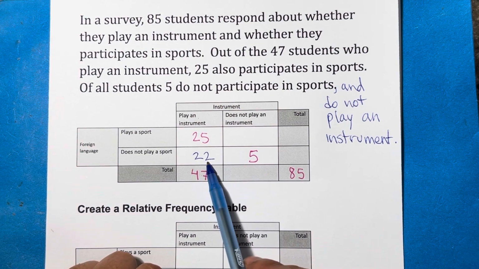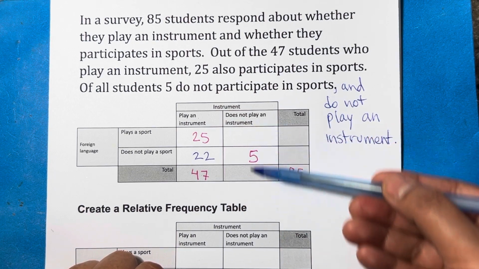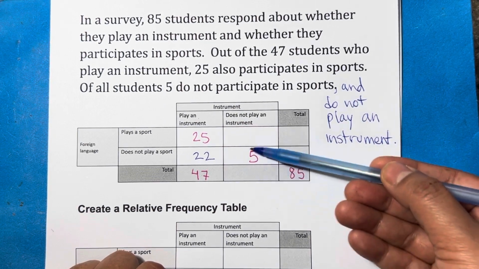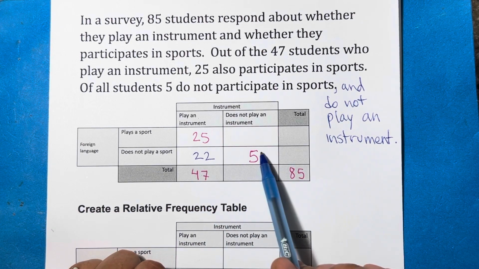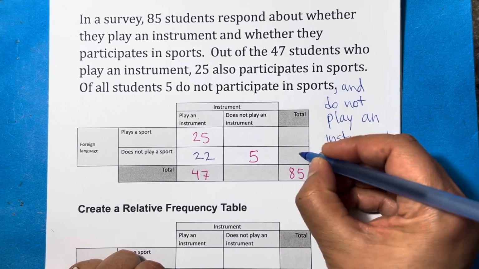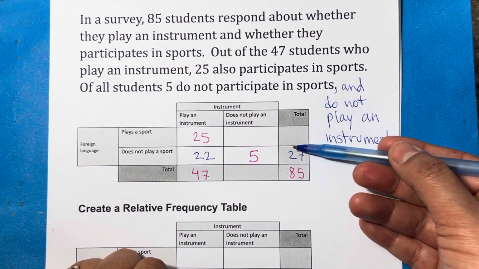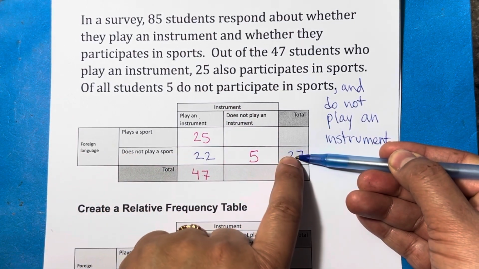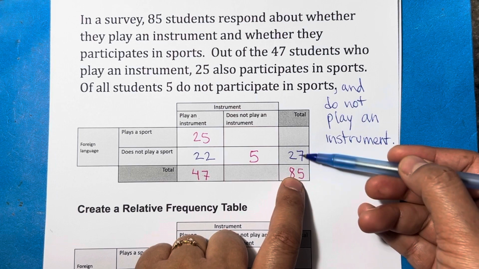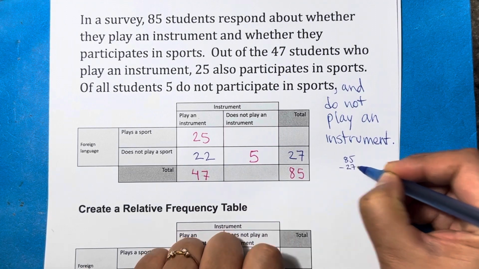And from here, anytime you have 2 pieces of information, we can find the last one. In here, on this column, we cannot find it because we only have one number, one value. And we cannot figure out 2 of them from one value. However, in this direction, for those who do not play a sport, just add them. 22 plus 5 is 27. In here, this is the total of students who do not play a sport. We can figure out by subtracting this number from here, 85 minus 27. Well, 85 minus 27.